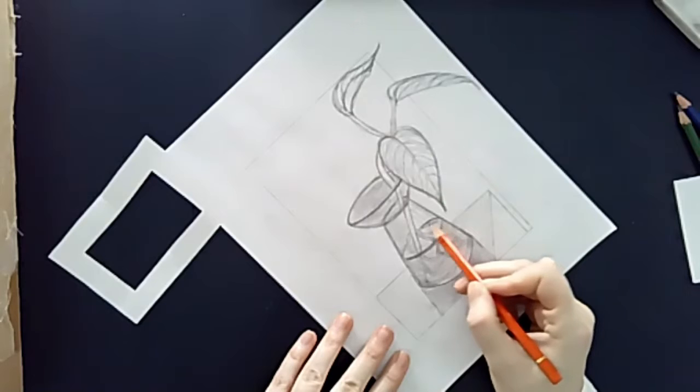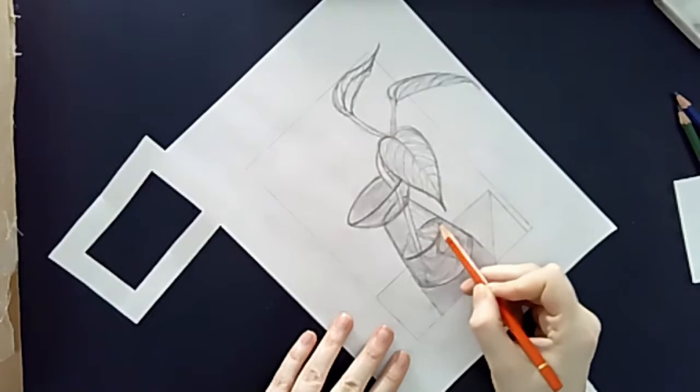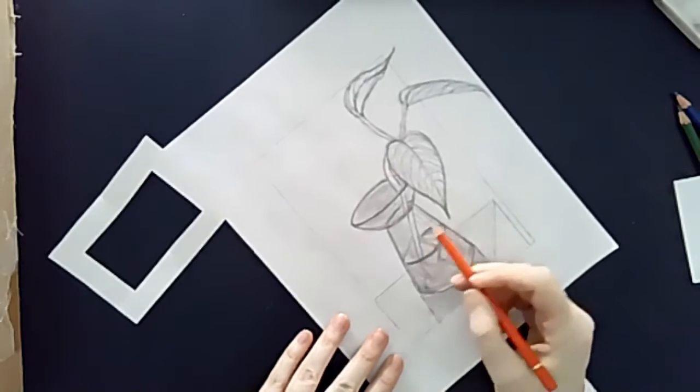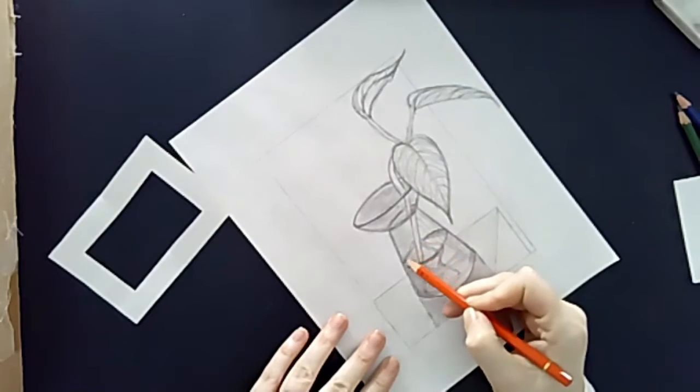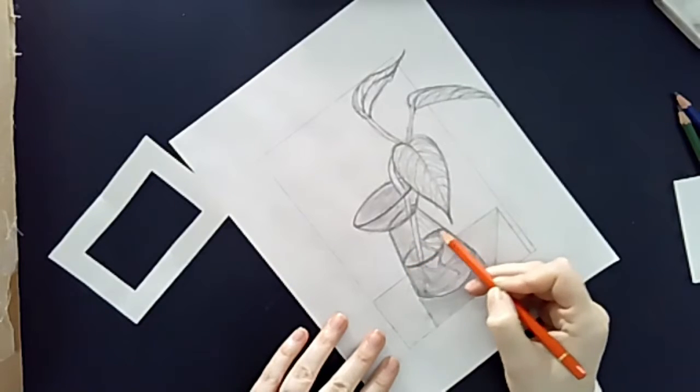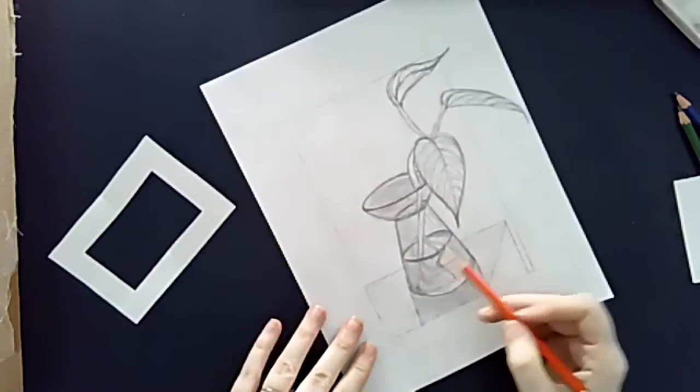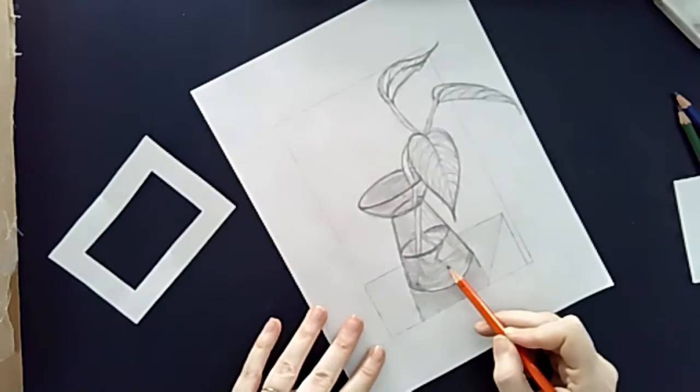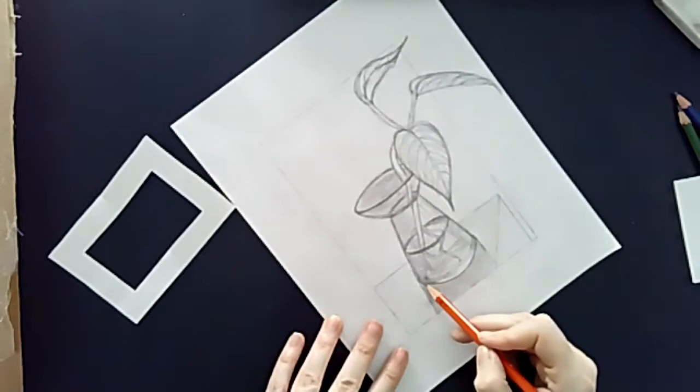So I see areas of dark over here that need to be emphasized. Keep working over here. The rim of the water is darker. Down here at the base, it could definitely be a lot darker.